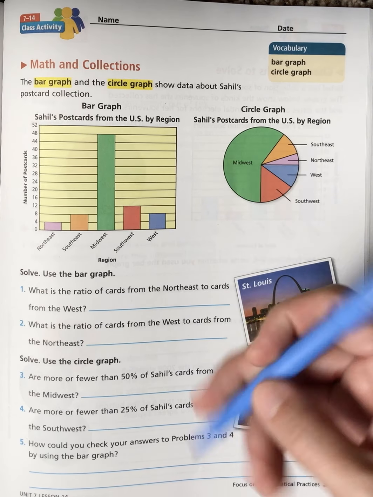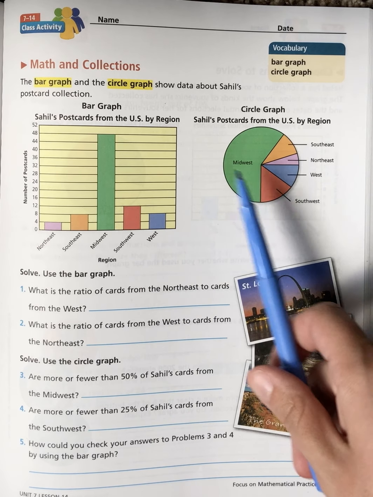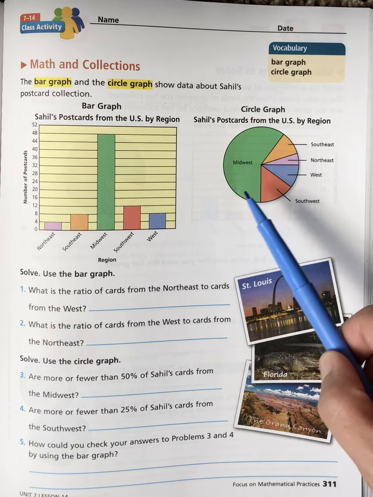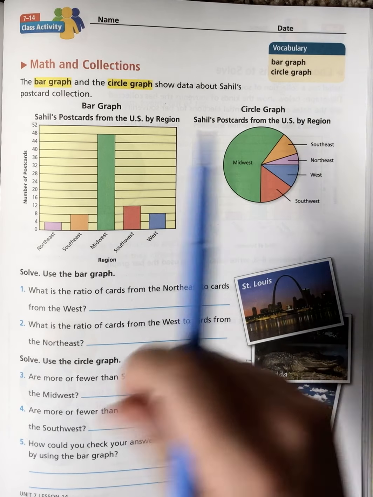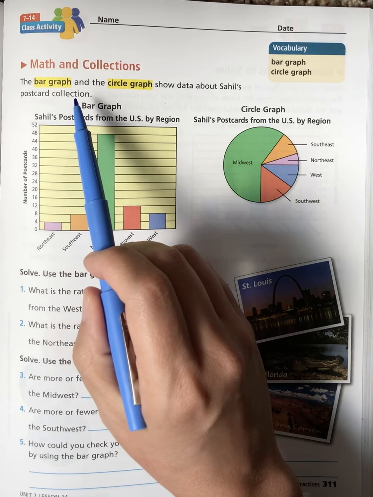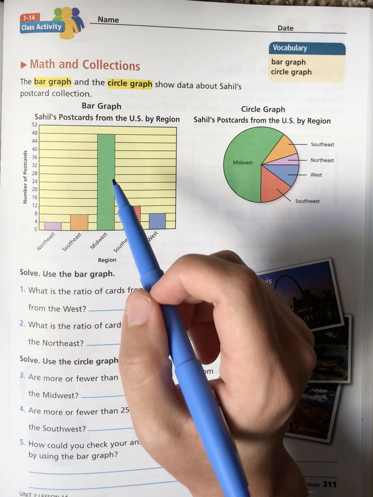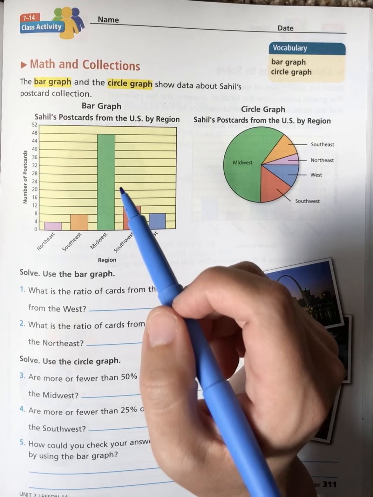So it's really important that we understand how to read a bar graph, how to read a circle graph, how they compare to each other, how we can get information from them. So it's going to be a really good lesson. So it says that the bar graph and the circle graph show data about Sahil's postcard collection. So first thing you know about a graph is that you need to read all the information on it so you understand what it's about.